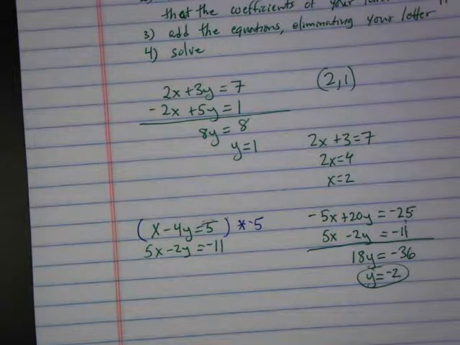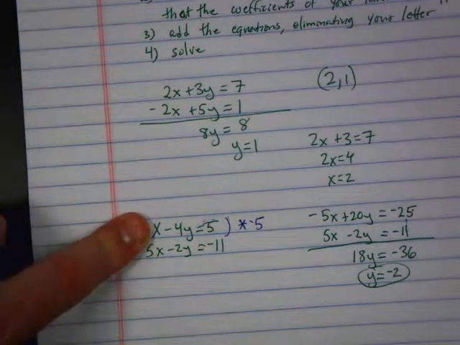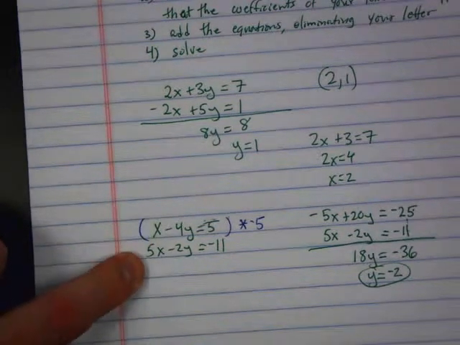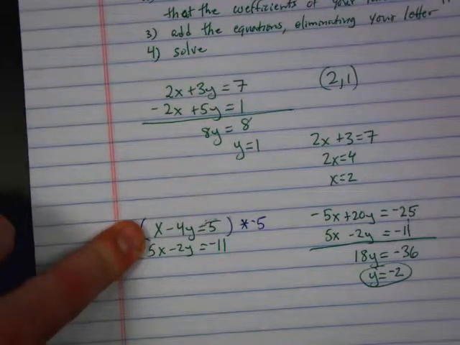Plug it into which equation? Either one. Which one do you like better? The top one. I like the top one better because the x is almost already all by itself. Bottom one would work just great, but I'm going to use the top one. I think it's a little bit easier.